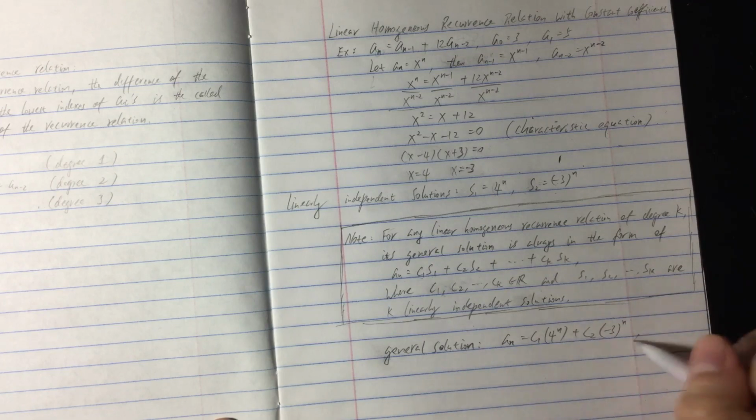That's the general solution, where C1, C2 are real numbers.